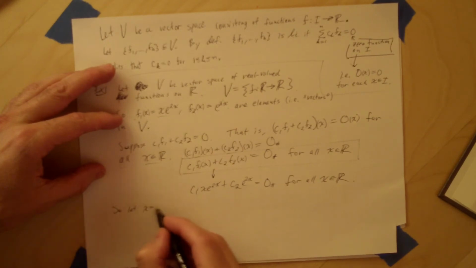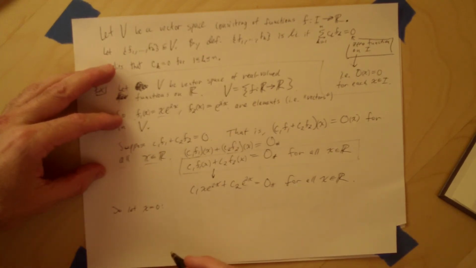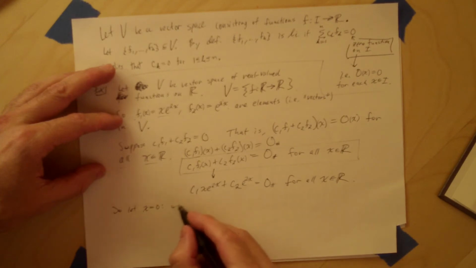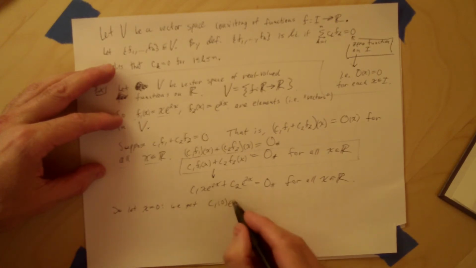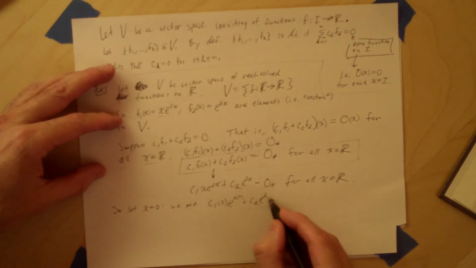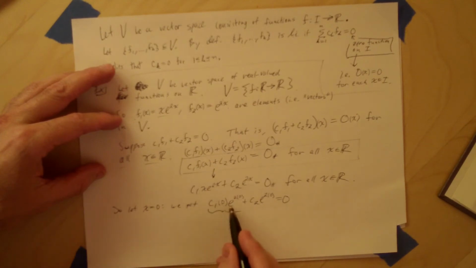So let x equal 0. This has to hold when x is equal to 0. We get c1 times 0 times e^(2·0) plus c2 e^(2·0) is equal to the number 0. Well, c1 times 0 times e to the 2 times 0 power is just 0.